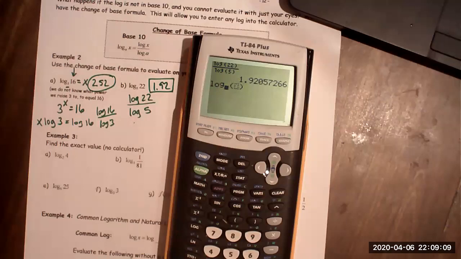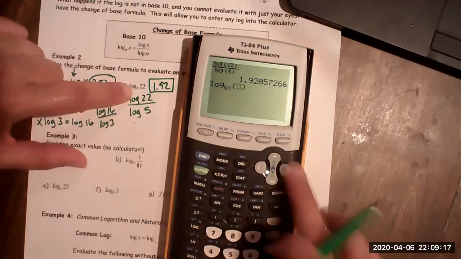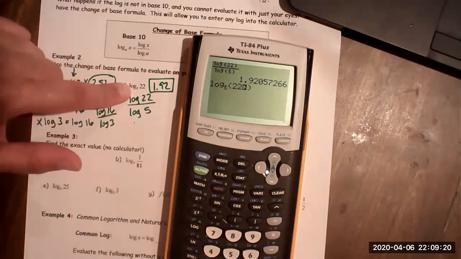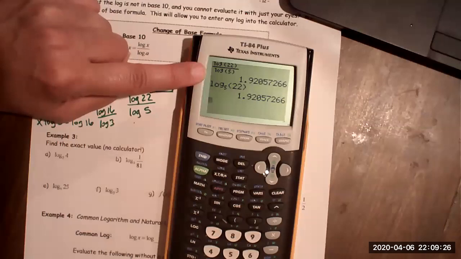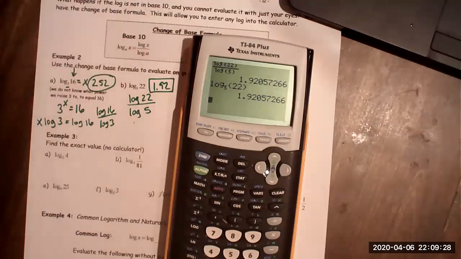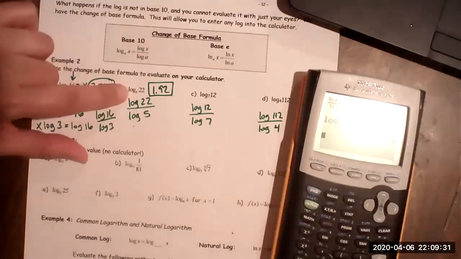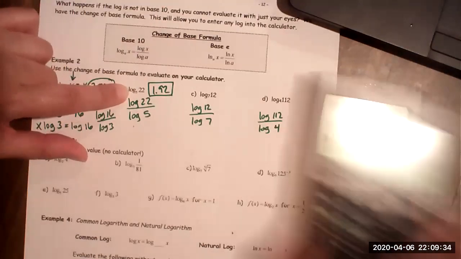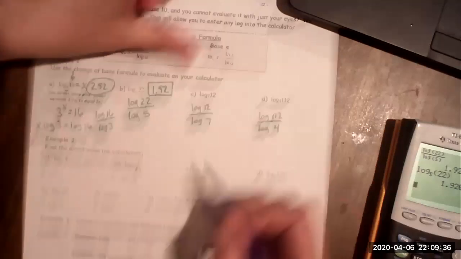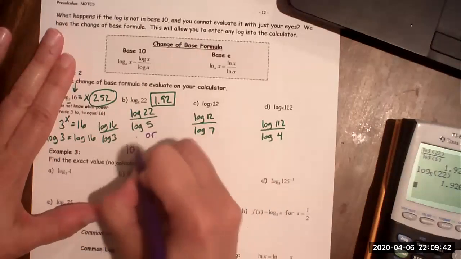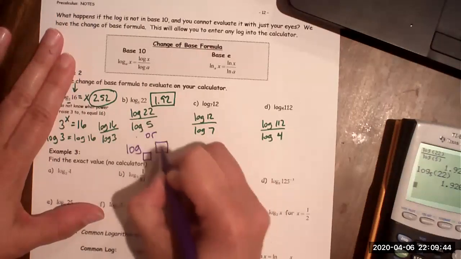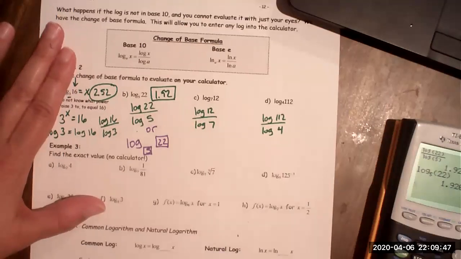it gives you a log that you can type in and solve. So if I type in right here log base 5 of 22, like that, I get the same answer as doing log of 22 divided by log of 5. So it's a shortcut. Since you get to use a calculator for this, you can type this exact thing into your calculator. So I want you to make a note of how to do that. So either you can do it like this, or you can do this. You can type your numbers into your calculator like that.